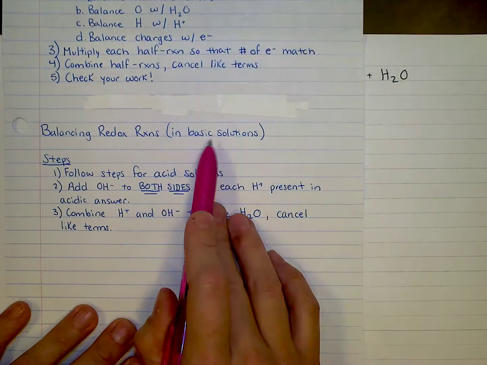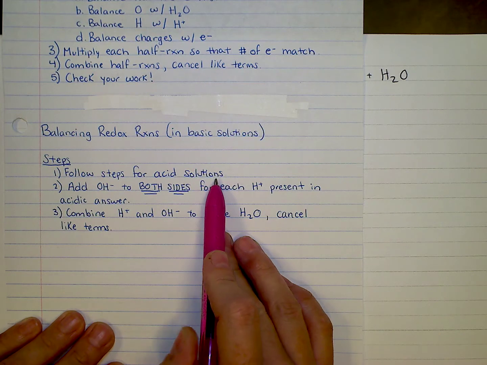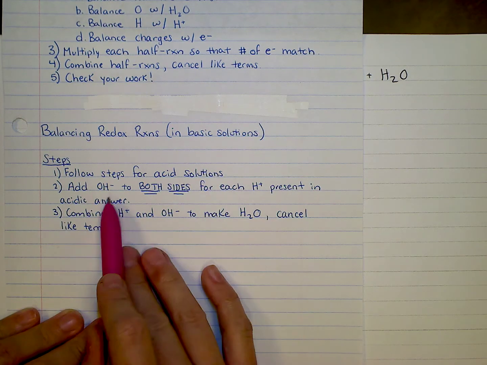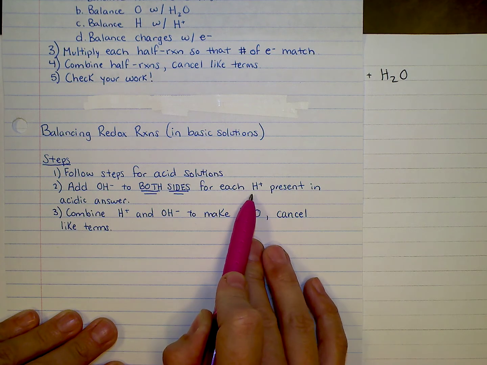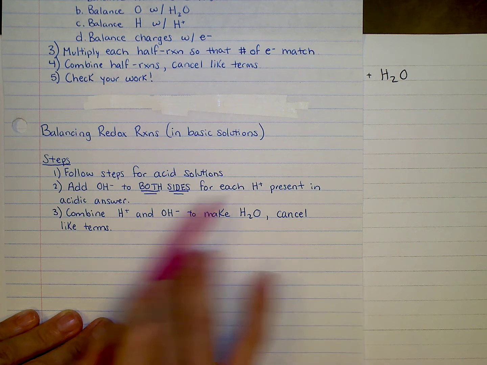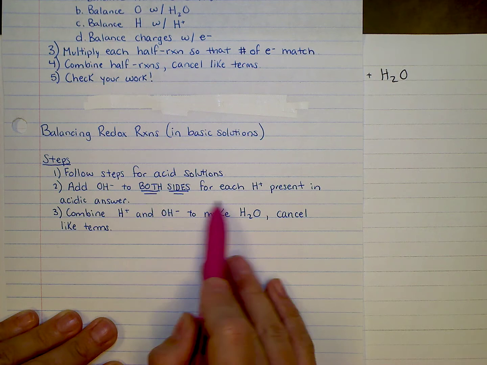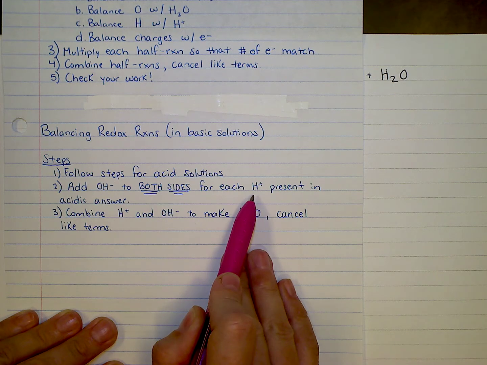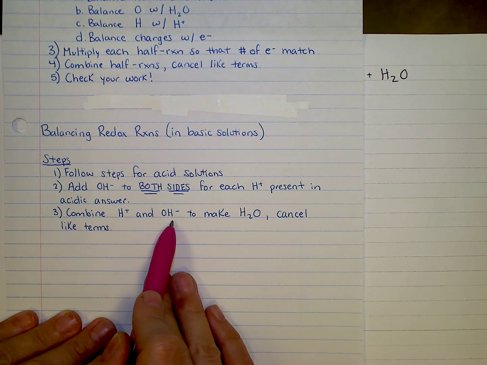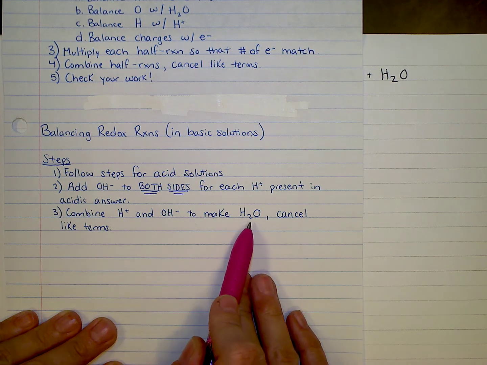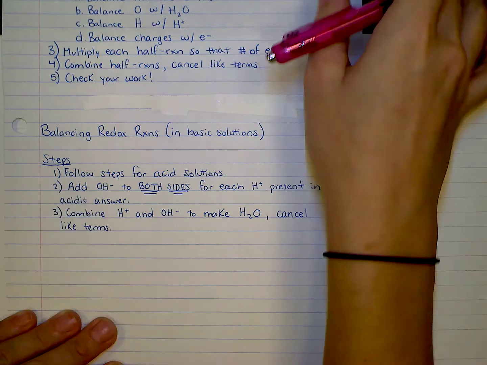Okay, so in basic solutions, you're going to follow all the steps for getting an acidic solution answer. Once you have it balanced in acid, take a look and find how many H pluses you have in your acidic solution answer. You're going to add OH minus to both sides of the equation, one for each H plus present in your acidic solution. Once you have that done, you're going to combine the H plus and the OH minuses to make water and then cancel out any like terms. Okay, so obviously this doesn't make a whole lot of sense. Let's look at an example.